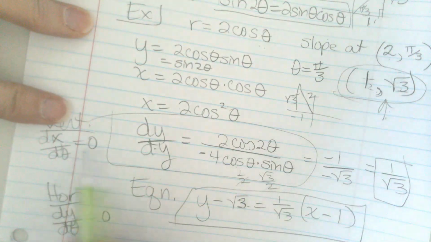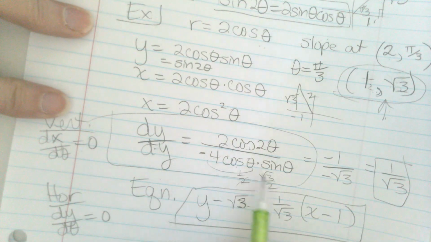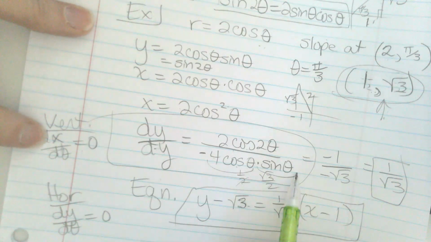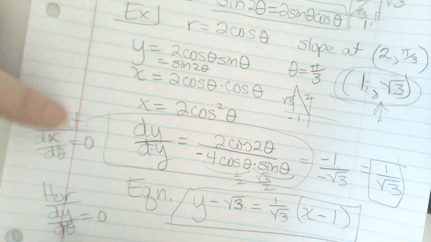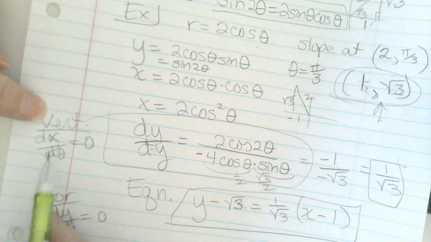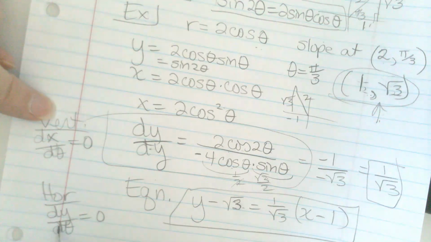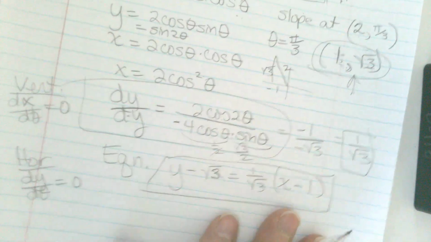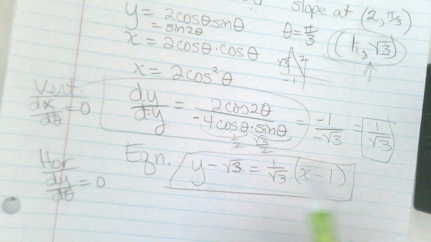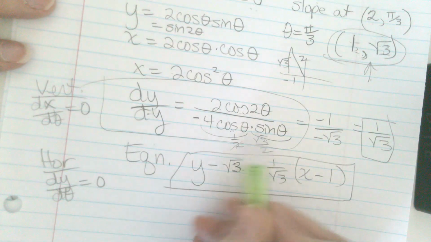So this bottom equals 0 when the cosine equals 0. Now, here's the deal. It can't be both vertical and horizontal, correct? So 0 over 0 really might be kind of anything, right? So where is dx d theta going to equal 0?